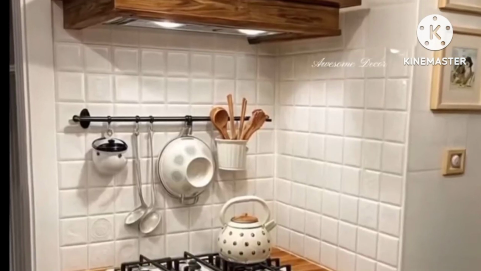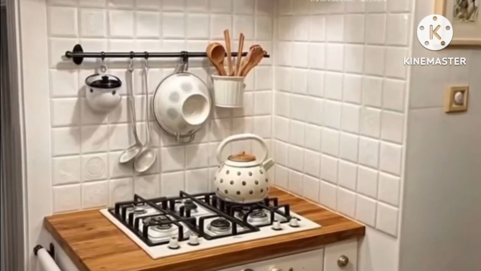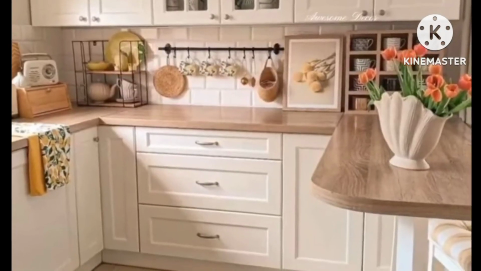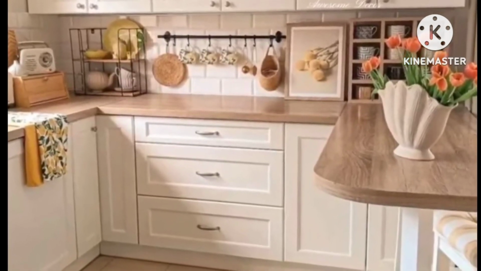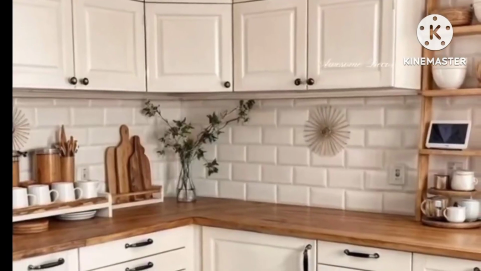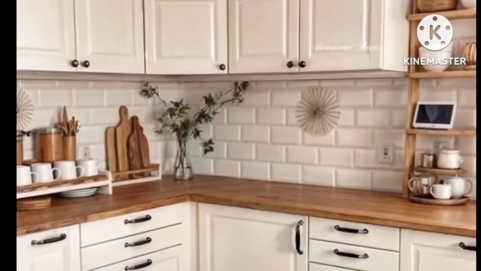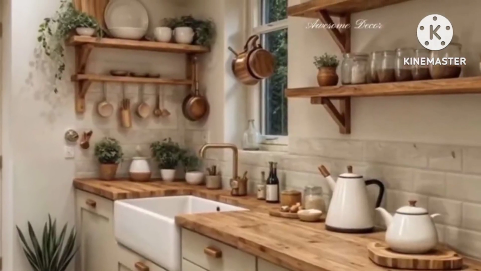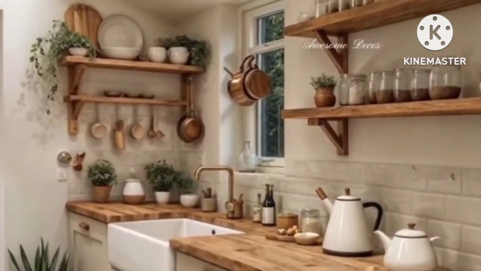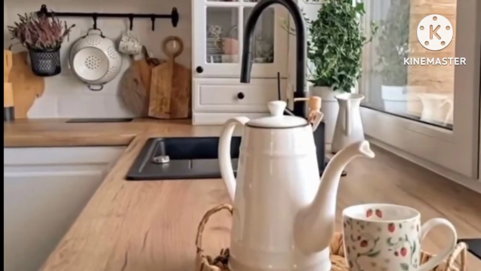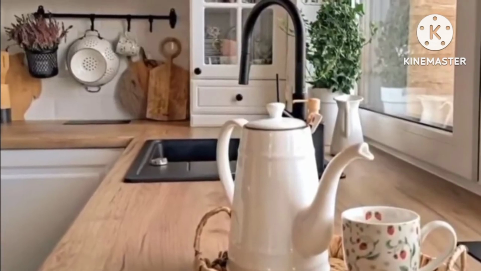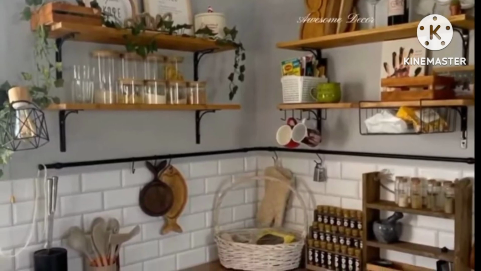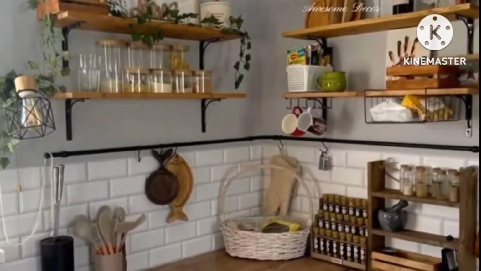Three, maximize cabinet space. Use shelf risers, pull-out trays, or stackable bins to make the most of your cabinet storage. Four, hang items on hooks or wall racks.